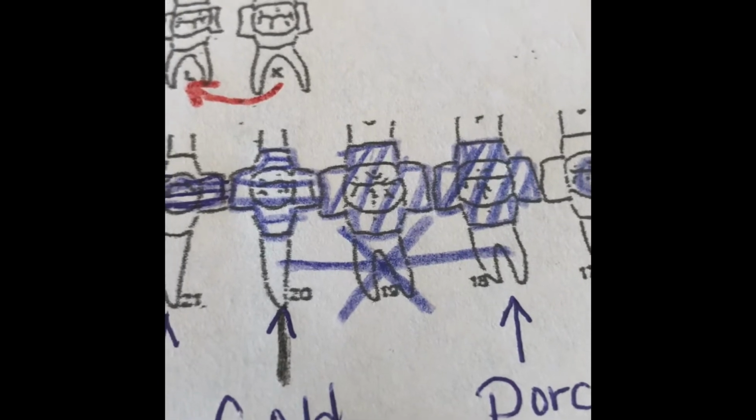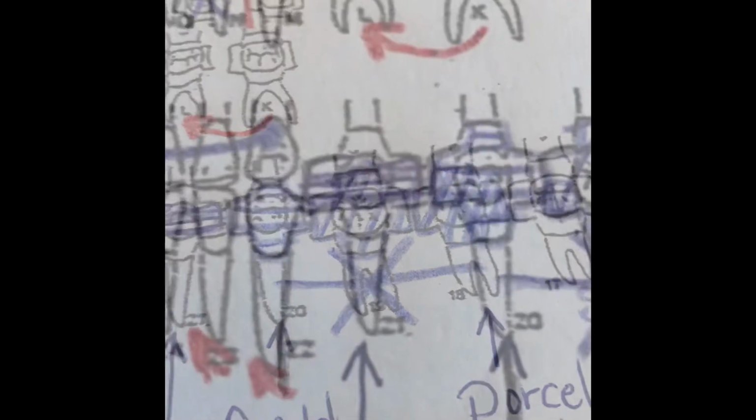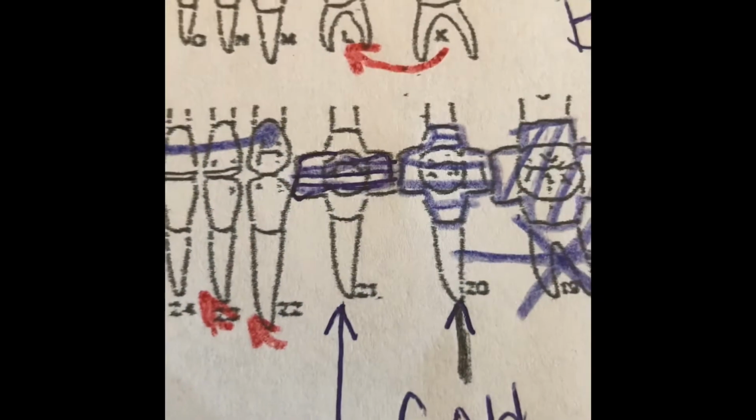So you'll see a lot of 3-unit bridges in your career, okay? This is how you mark those. Okay, I want to show you an inlay and an onlay charting symbol.